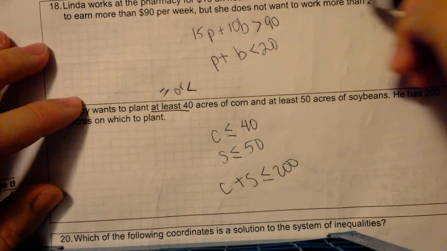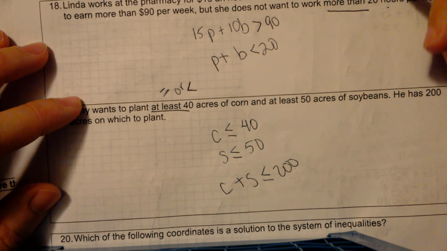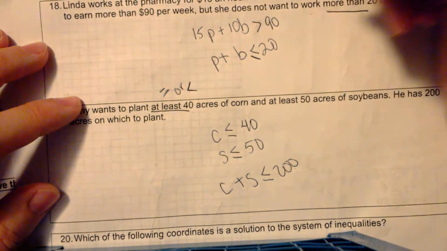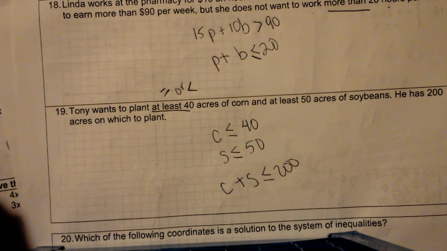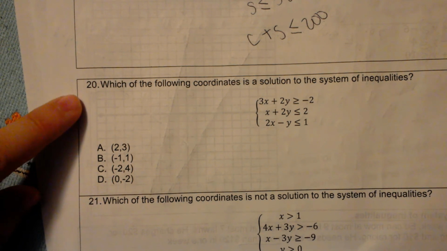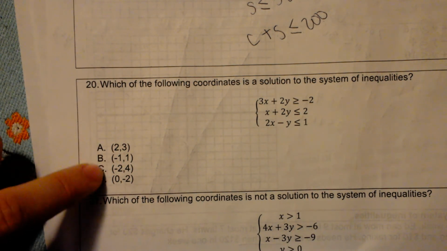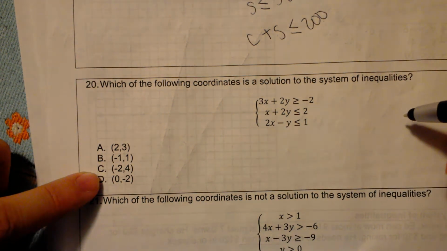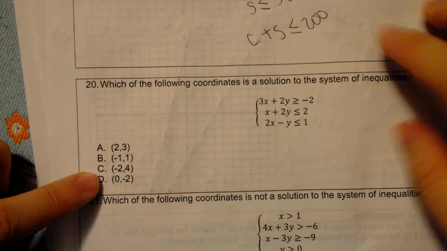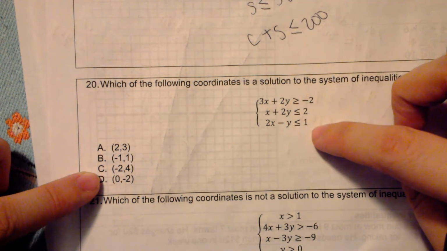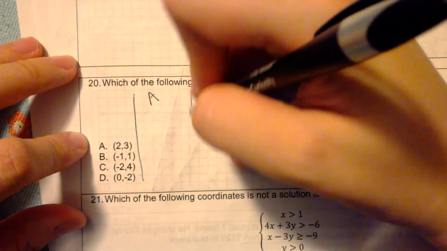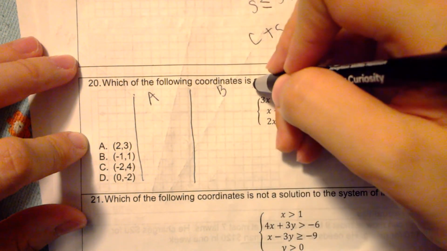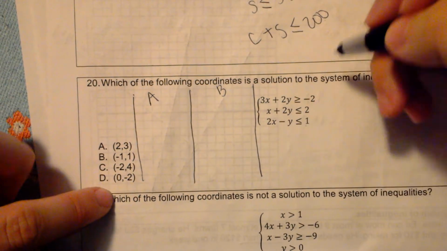Sorry, 18, she doesn't want to work more than, but she can work 20 hours. So that's going to be equal to. So on these, you could graph and see which one of these points exists in that solution region, like where all the inequalities intersect, the shading overlaps. Or you could look at all these points and plug these in.